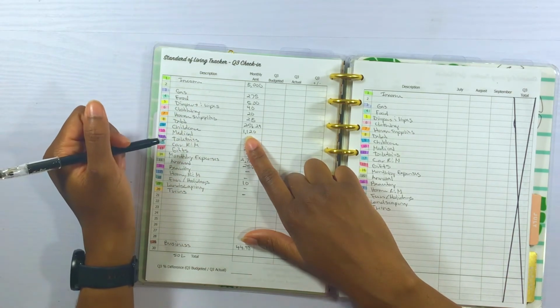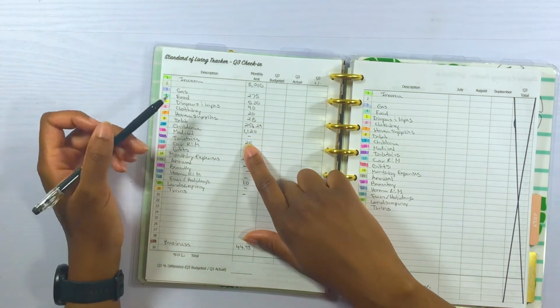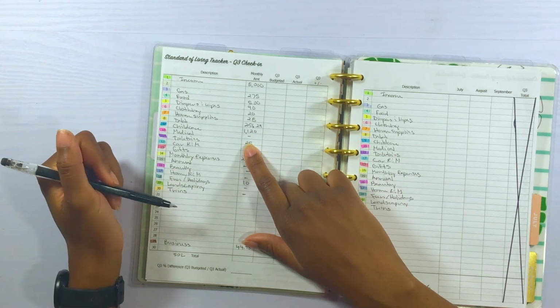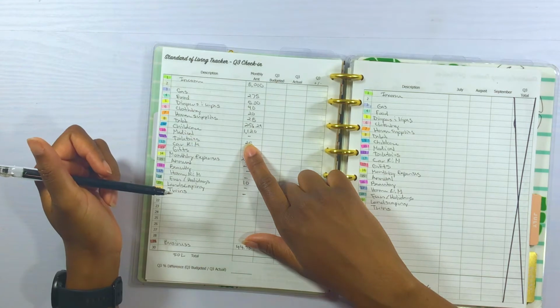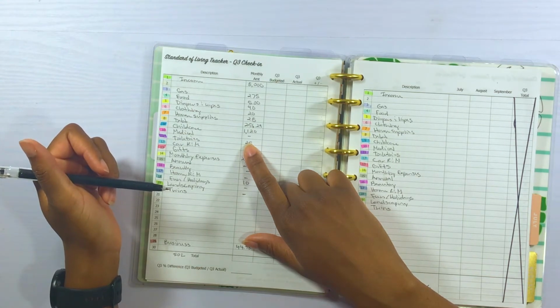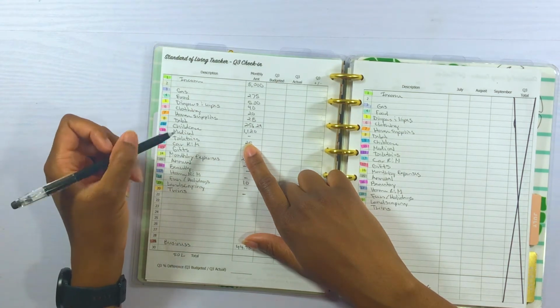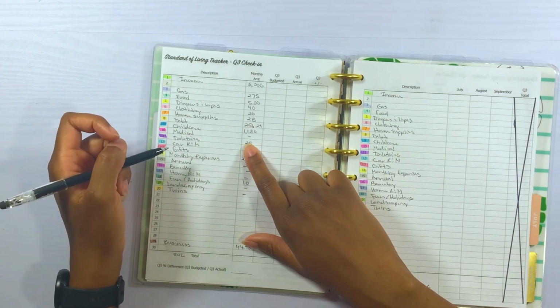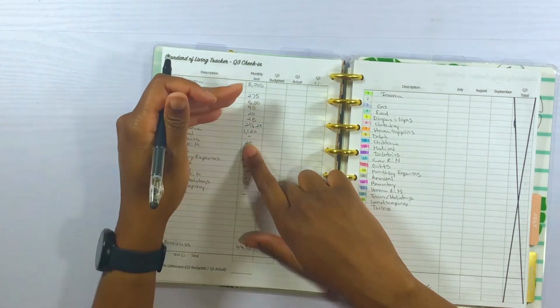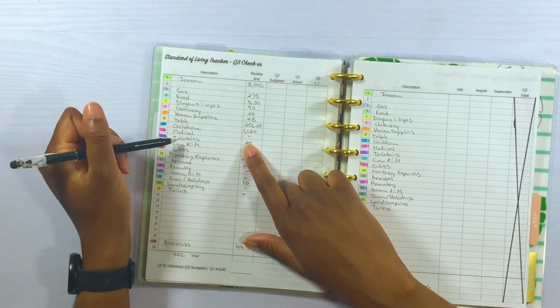Childcare will be the usual $1,120. Medical, like I've been saying, we're not putting any more money in our medical sinking fund, just because I think that will be okay, even if we hit our maximum out of pocket on our health insurance plan.